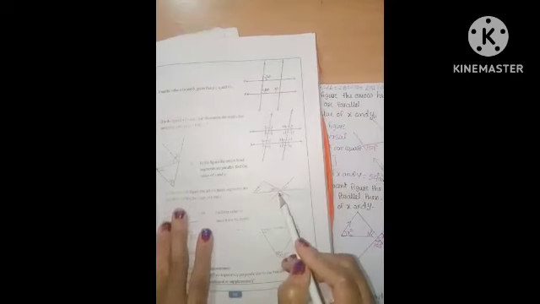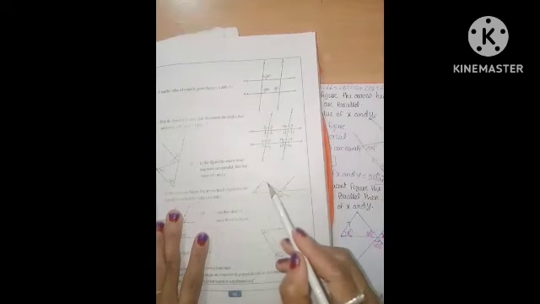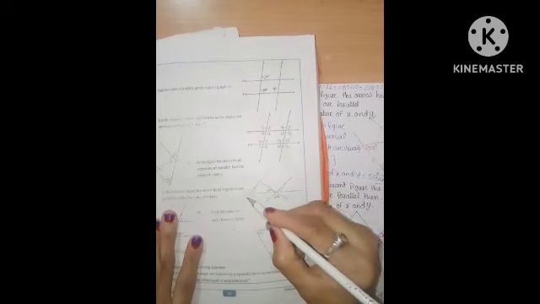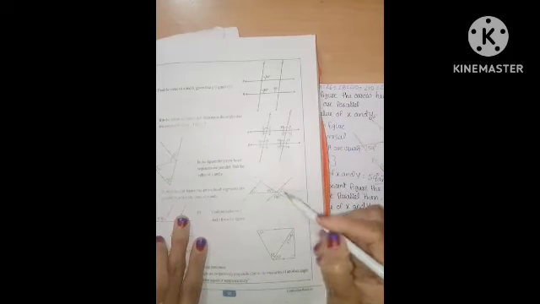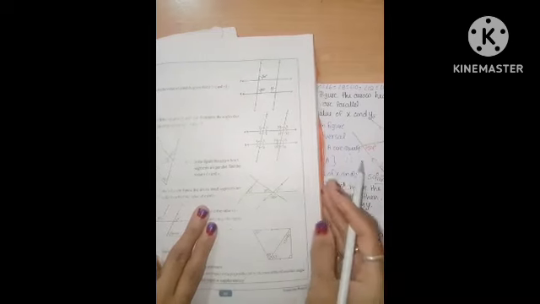Next question, 9th question. In the adjacent figure, the arrowhead segments are parallel. Then find the value of x and y. Yeah, the adjacent figure is given. The arrowhead segments are parallel. These two are the parallel lines. This line is the transversal. Then find the value of x and y.